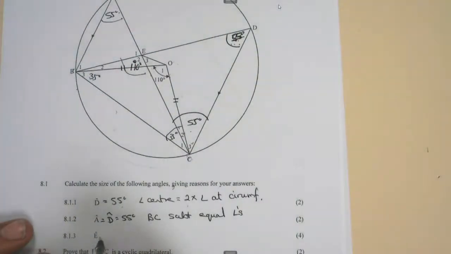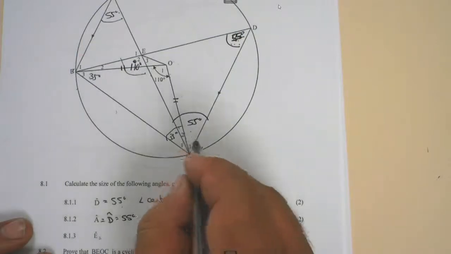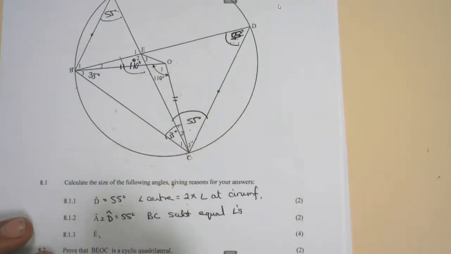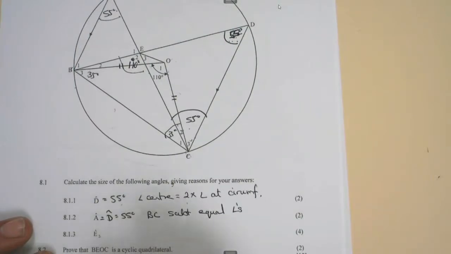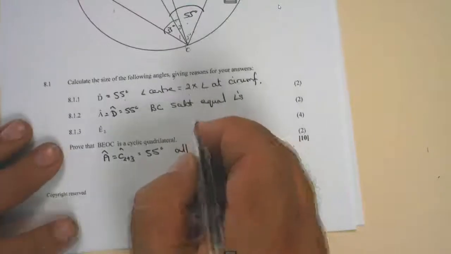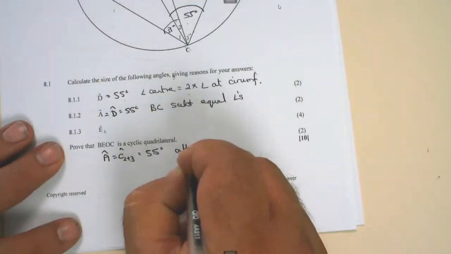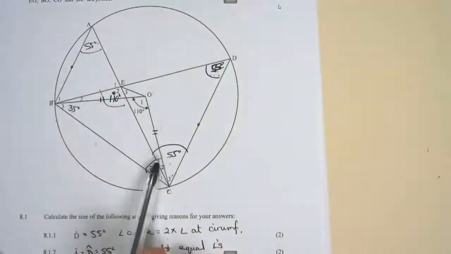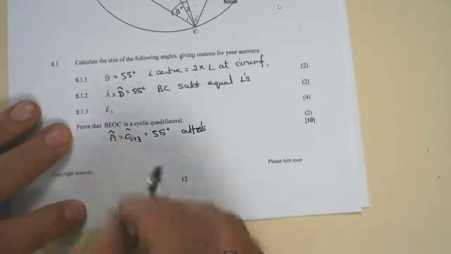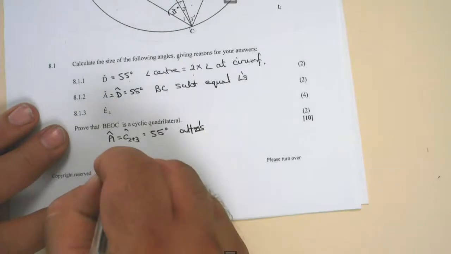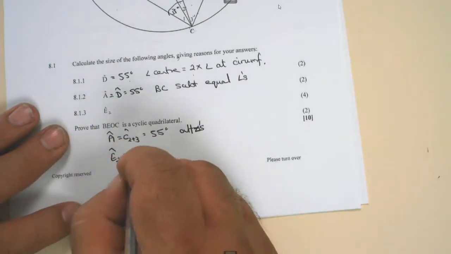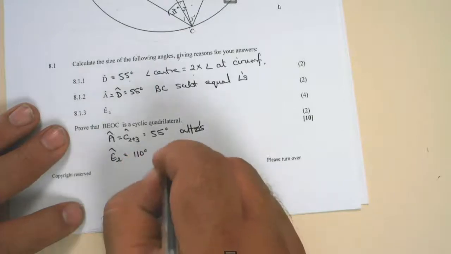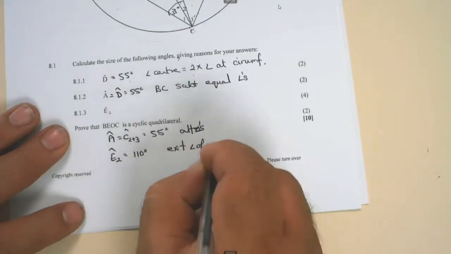So we're first going to say that angle A is equal to angle C2 plus 3, which is equal to 55 degrees, alternate angles. We said if that is 55 degrees, then that there is 55 degrees. And then we can say that angle E2 is equal to 110 degrees, exterior angle of a triangle.